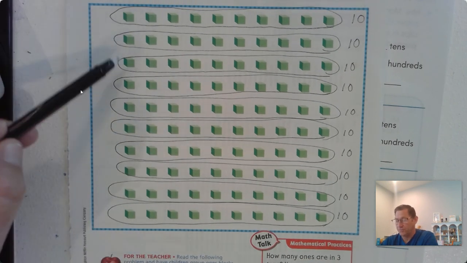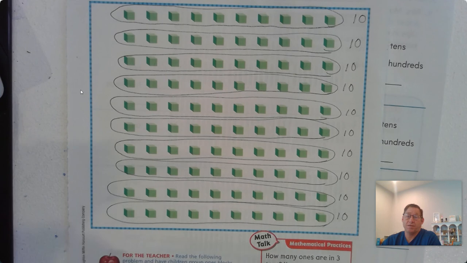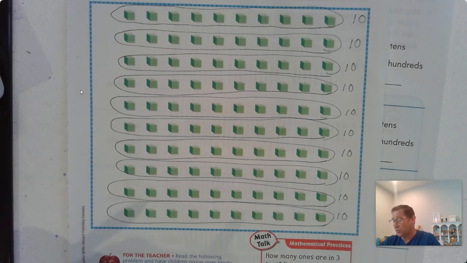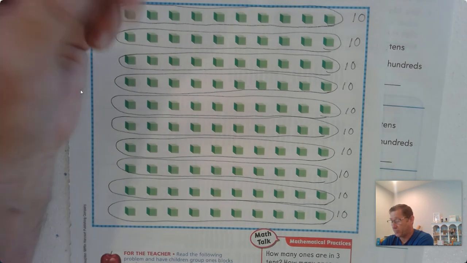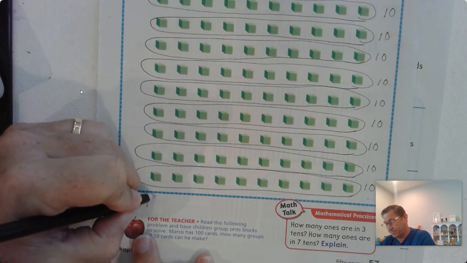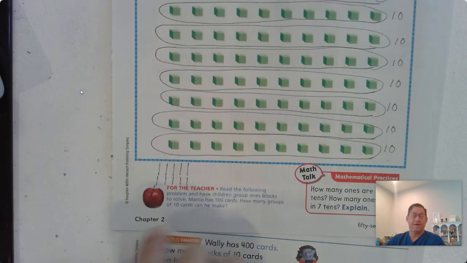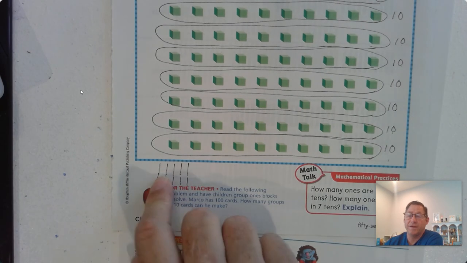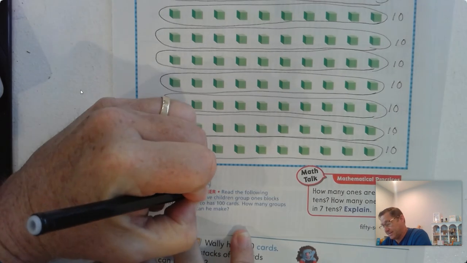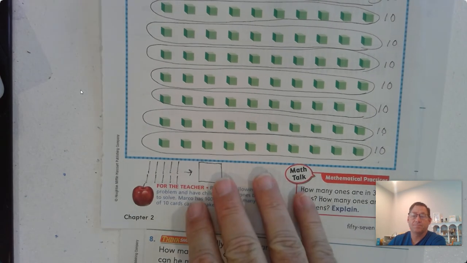Now, could you have gone 1, 2, 3, 4, 5, 6, 7, 8, 9, 10 and done it this way? Sure. It just said groups of 10. So in counting my groups of 10, I have 1, 2, 3, 4, 5, 6, 7, 8, 9, 10. So I have 10 groups of 10. And you recall that we can represent tens with a 10 rod. So 10 tens equals 100.